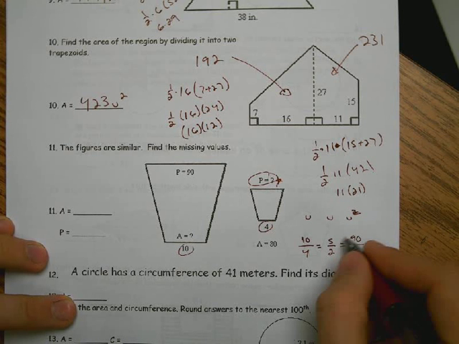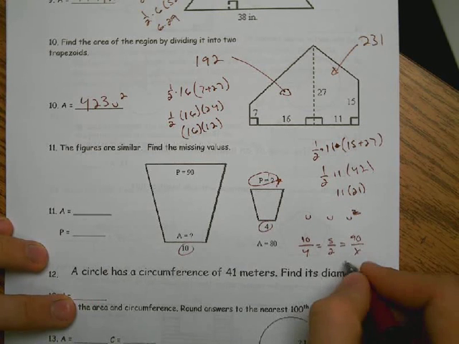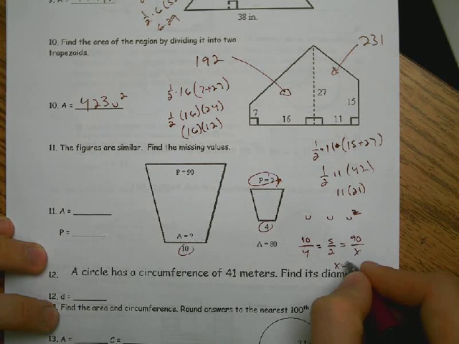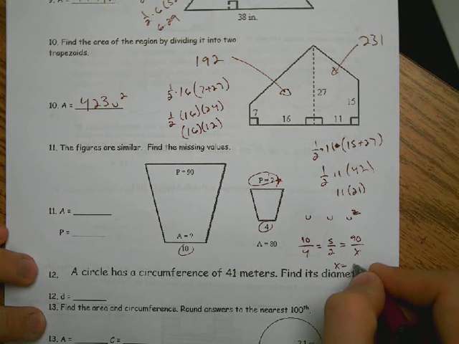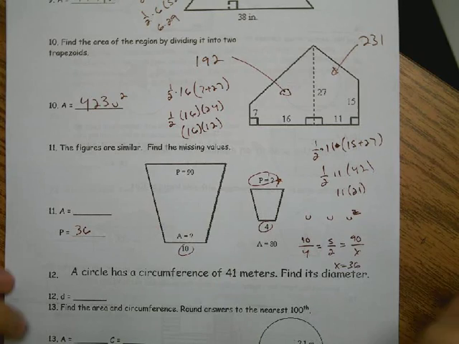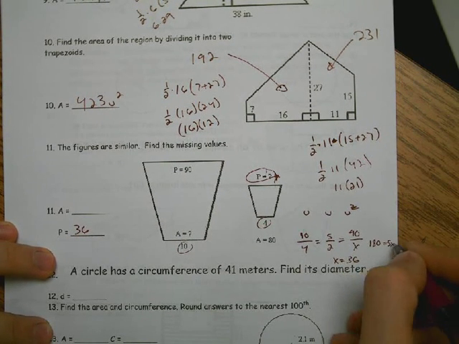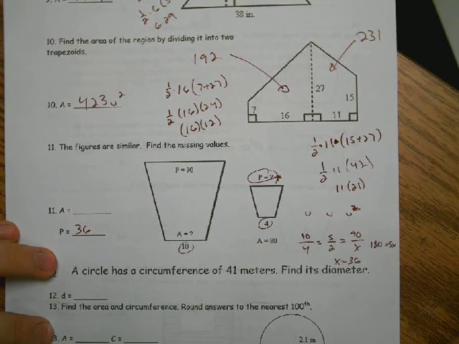So this one will be first. I got from 5 to 90 by multiplying by 18. So 18 times 2, x is going to be 36. So the perimeter of the small one is going to be 36. You could also do that by cross multiplying. 180 equals 5x, x equals 36. However you want to do that one.